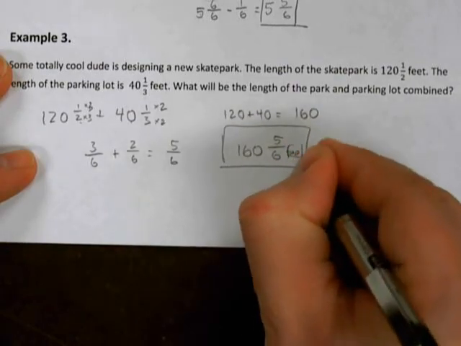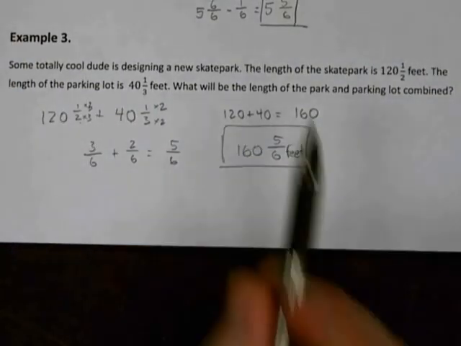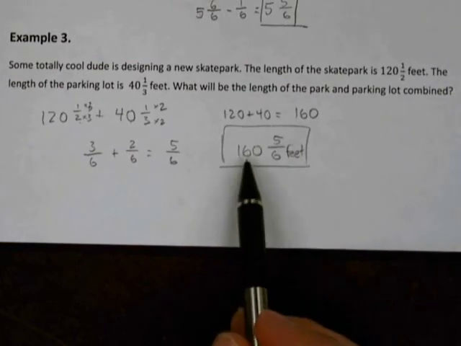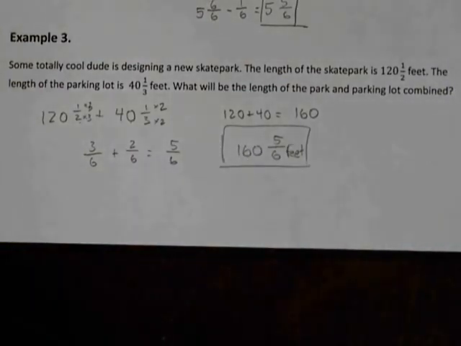Don't forget to label feet. So the total length of the skate park and the parking lot combined is 160 and 5/6 feet. The end.